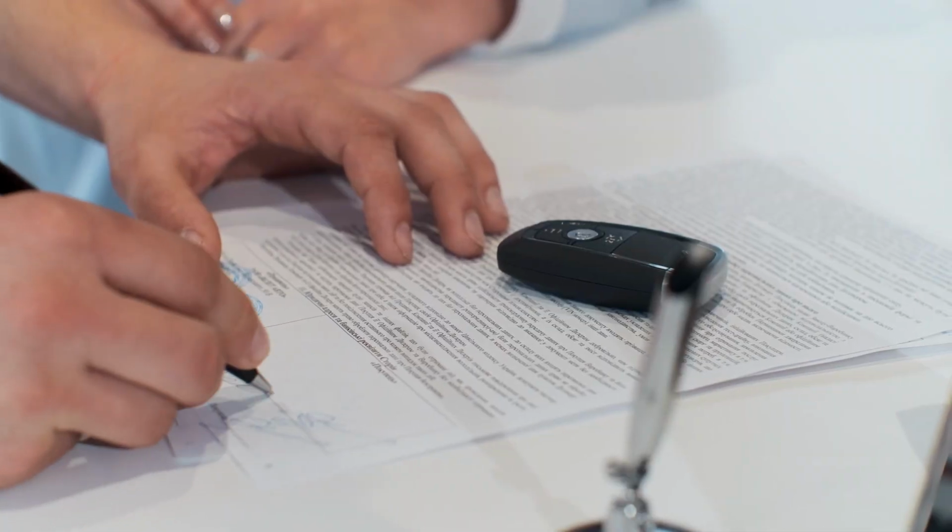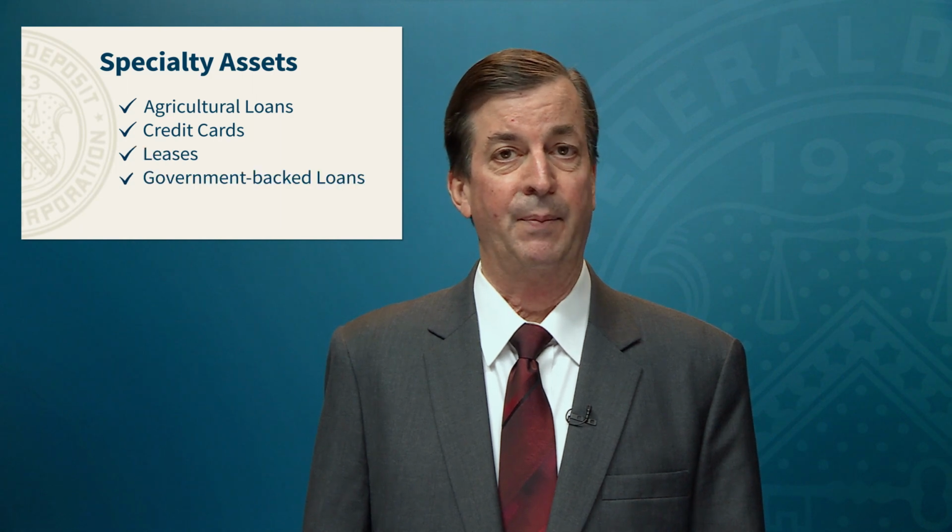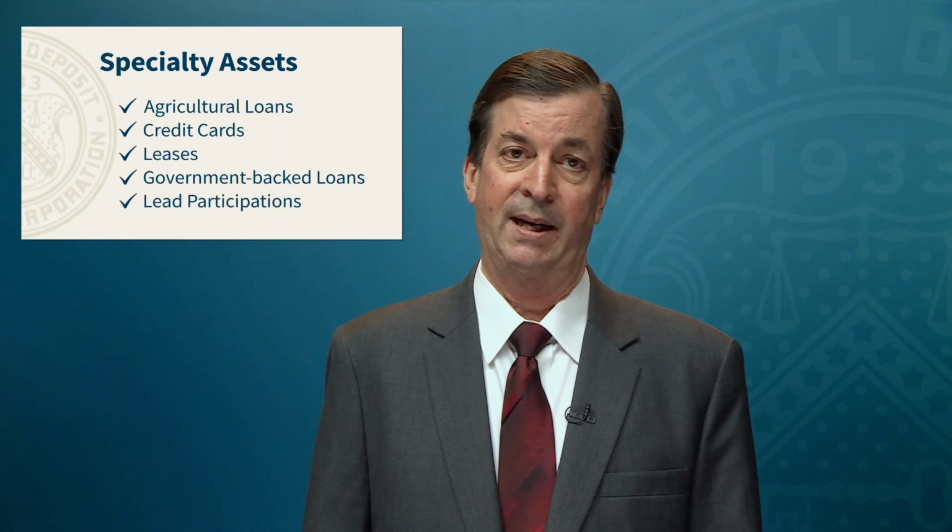They can also include loans to businesses, commonly referred to as commercial and industrial loans, and consumer loans, such as auto loans. The FDIC also sells certain types of specialty assets, such as agricultural loans, credit cards, leases, government-backed loans, or lead participations. The FDIC markets these loan types to potential bidders with specialized experience or qualifications.